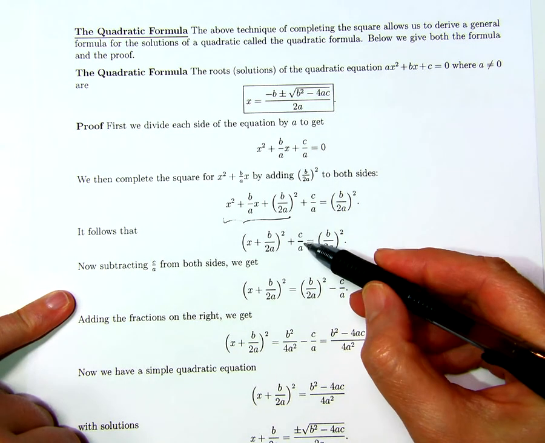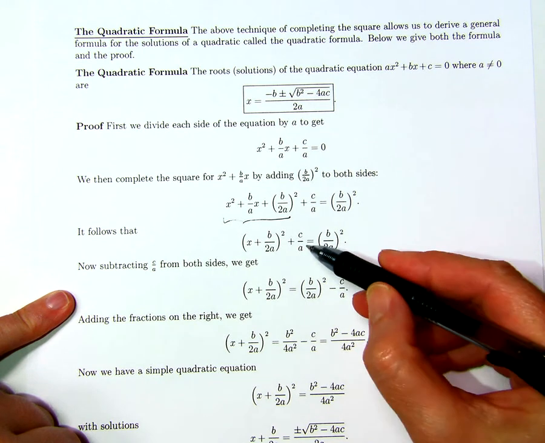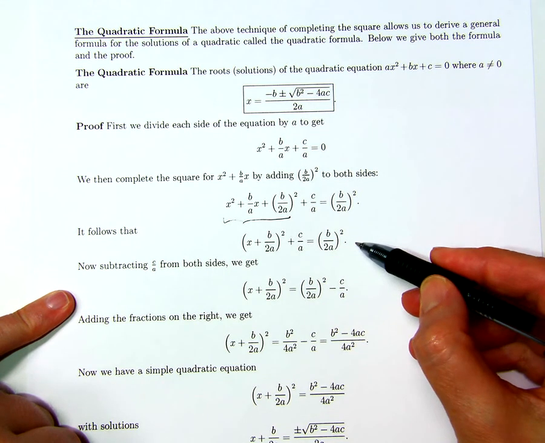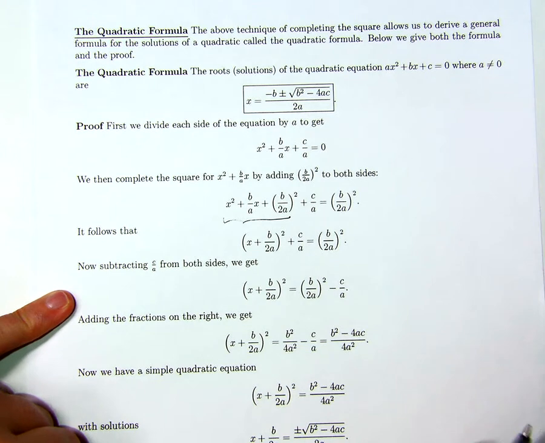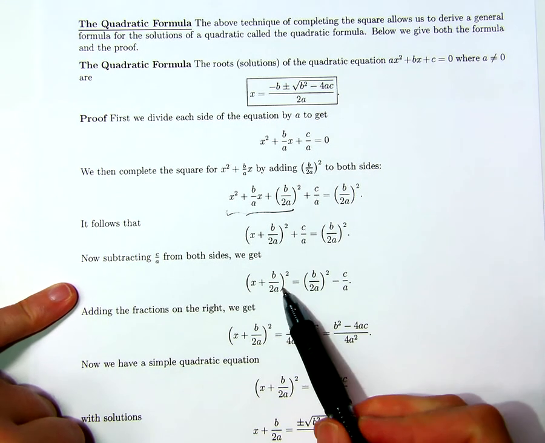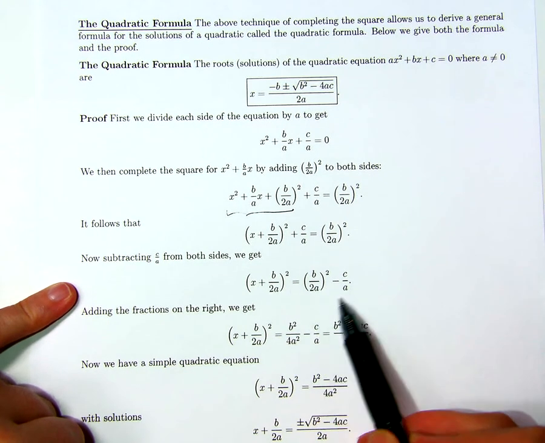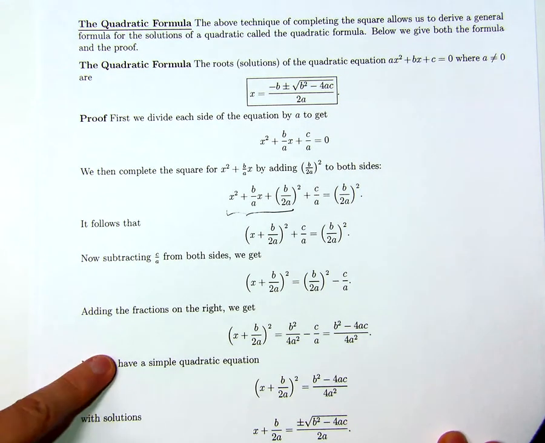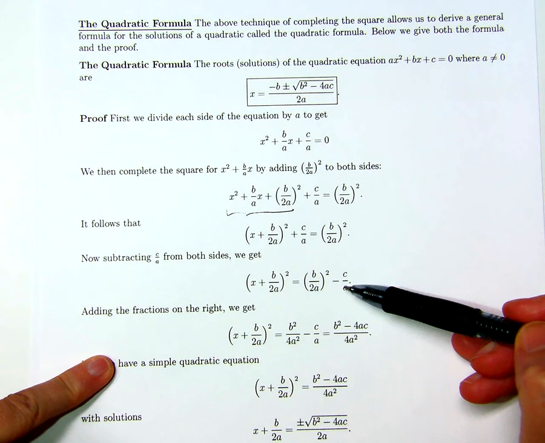Now we can bring over this c over a, subtract that from both sides, and now we have an equation of the form x plus b over 2a squared equals some constant. The constant looks complicated, but nevertheless it's a constant.